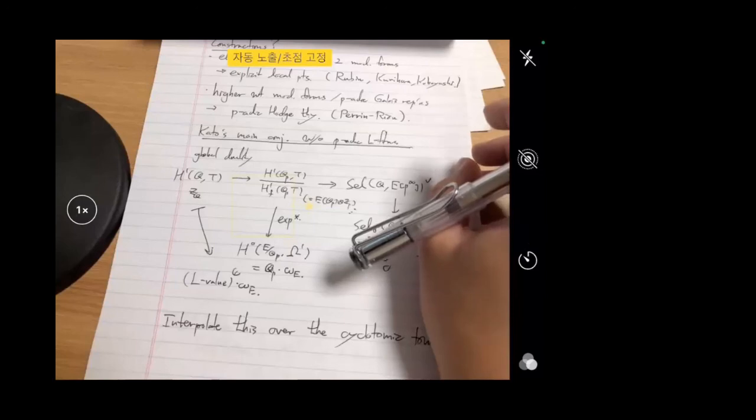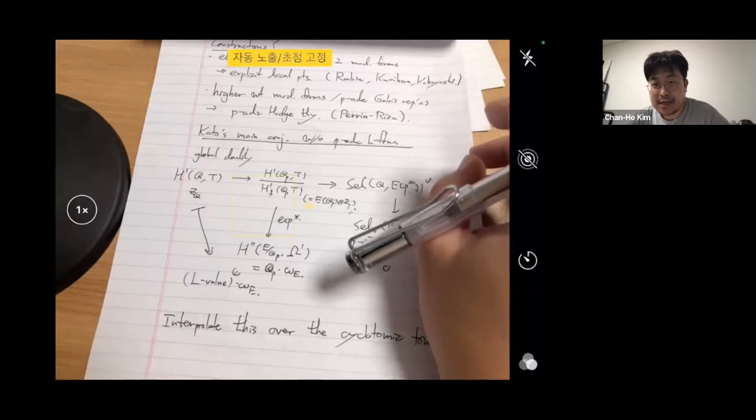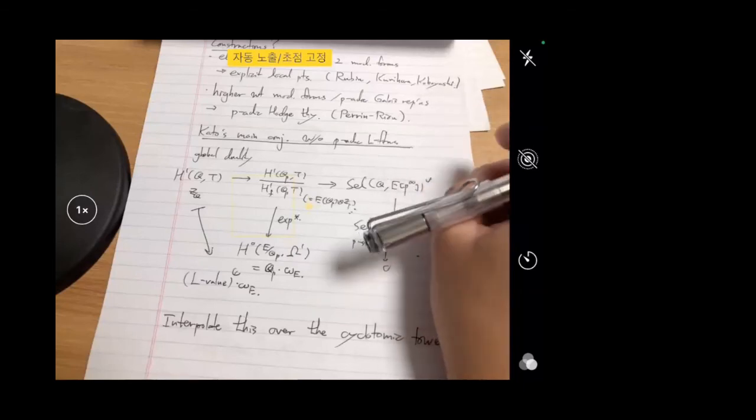Often we just localize at a height 1 prime ideal of the Iwasawa algebra and then work there. I was wondering if there's something finer one can do.